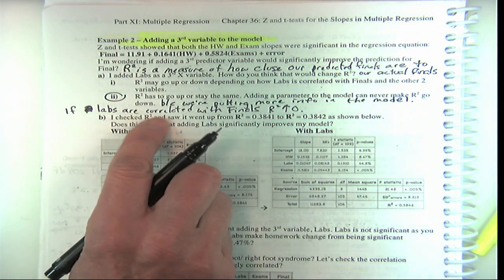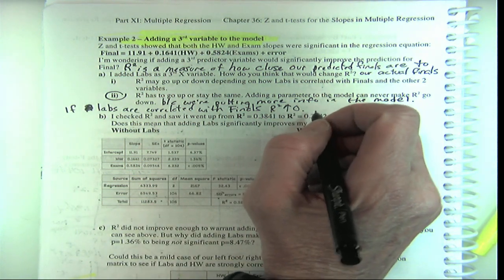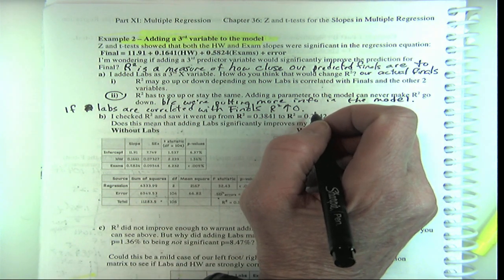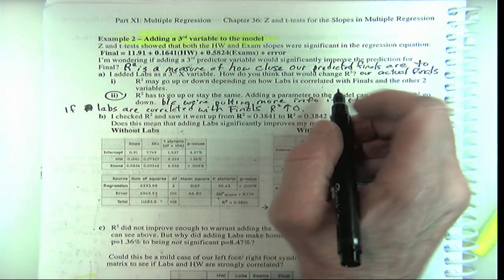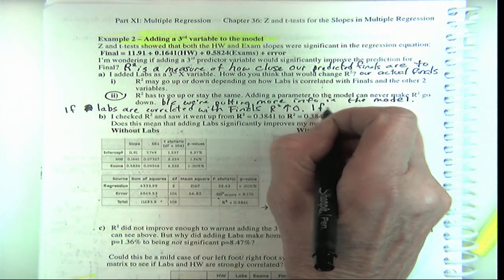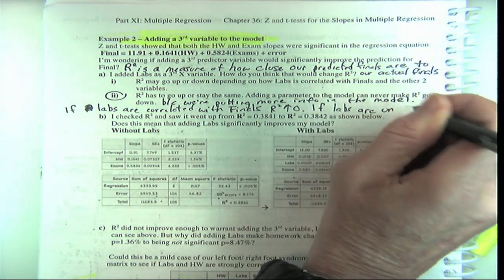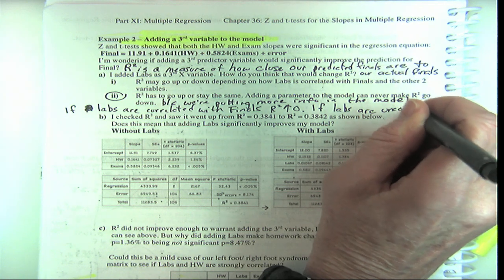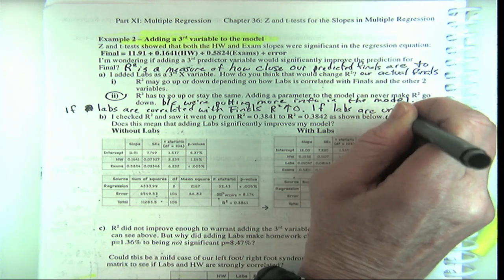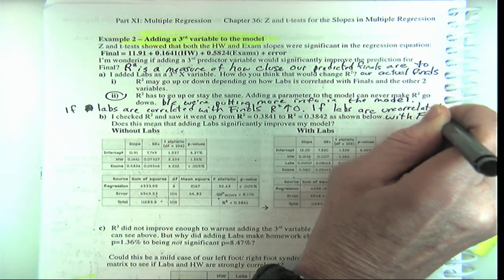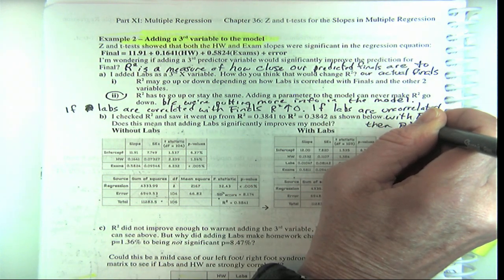If our third variable is correlated with Y, then R squared is going to go up. But what if I added something that was completely uncorrelated? Let's say labs had nothing to do with finals. R squared wouldn't go down, but it would stay the same, right? So let's write that down. If labs are uncorrelated, if the correlation coefficient between them is 0, which would be very unlikely, if labs are uncorrelated with Y, finals, then it's not going to do anything. R squared will just stay the same.